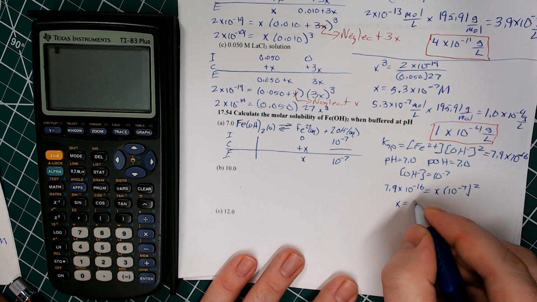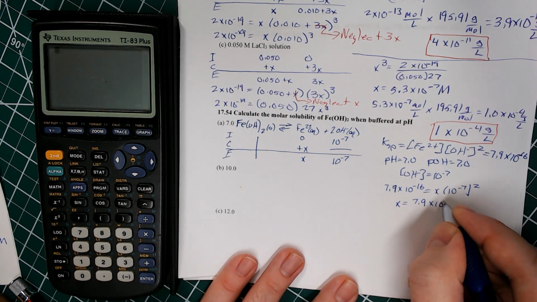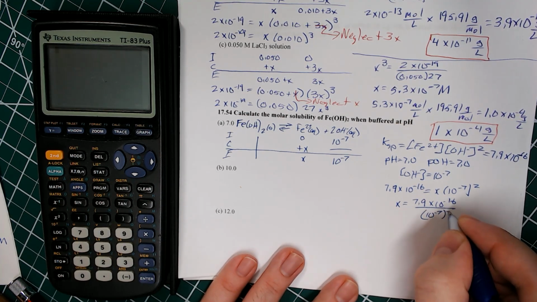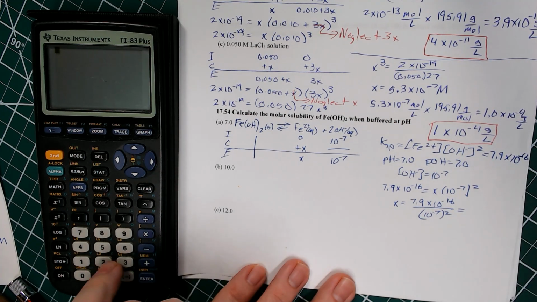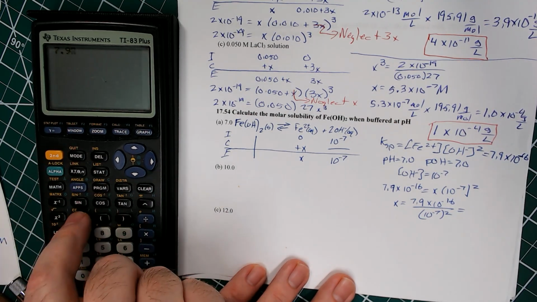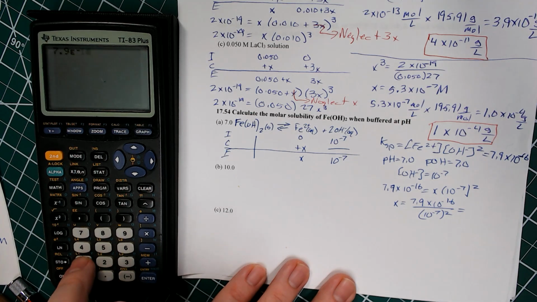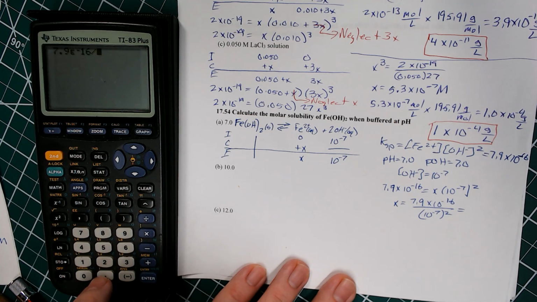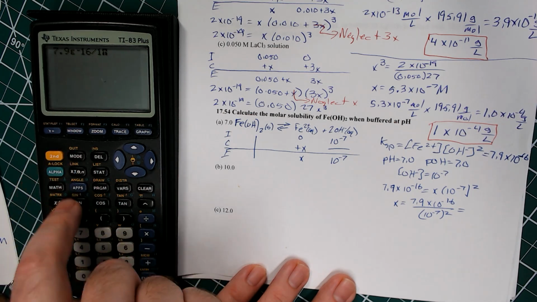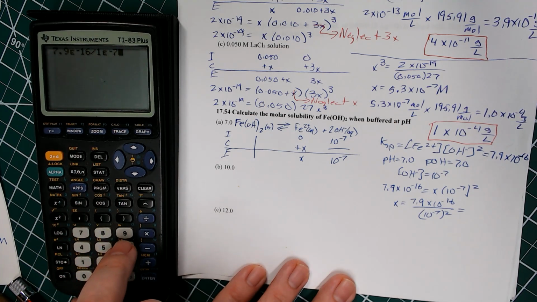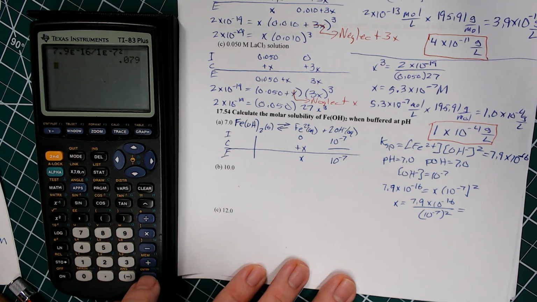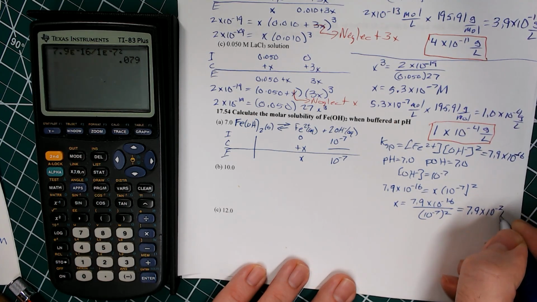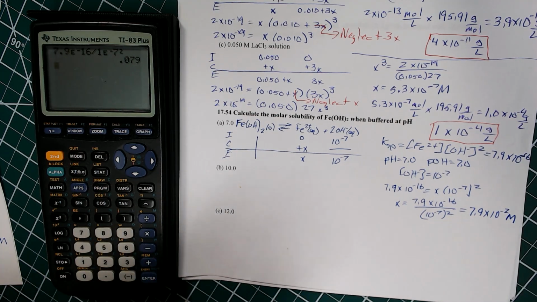Well, that means that X is 7.9 times 10 to the negative 16 over 10 to the negative 7 squared. And when we put that into our calculator, I already know what this is going to come out to because it's a simple problem. But we're going to divide 7.9 times 10 to the negative 16 by 1 times 10 to the negative 7 squared. And so we're going to get 7.9 times 10 to the negative 2 molar. And that is going to be our molar solubility.